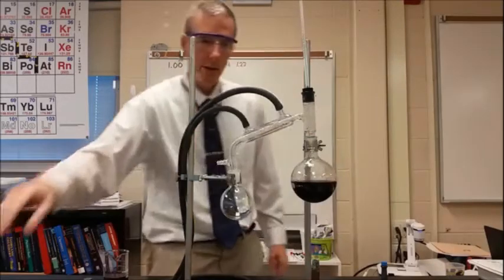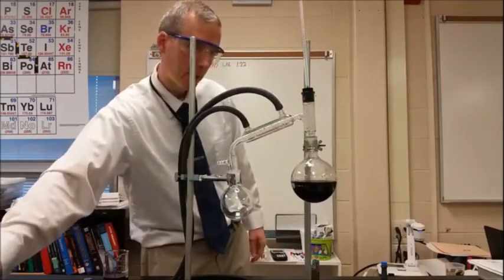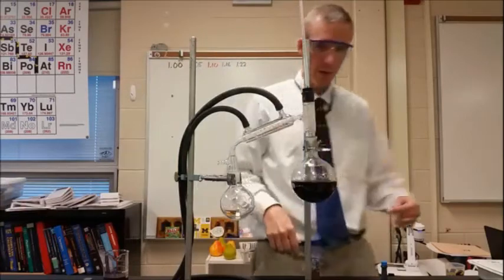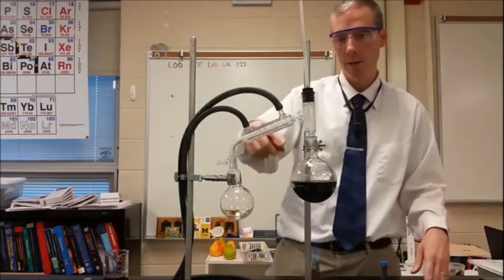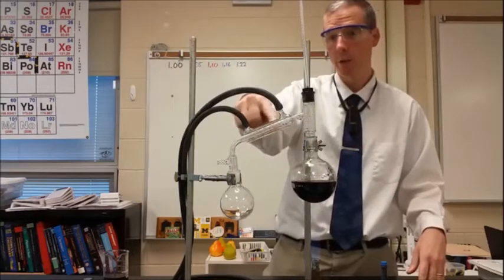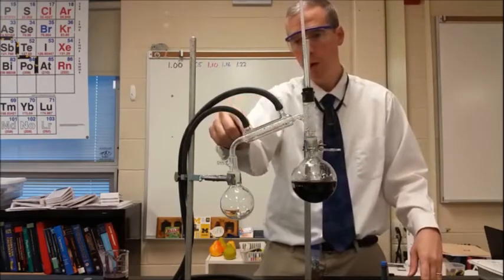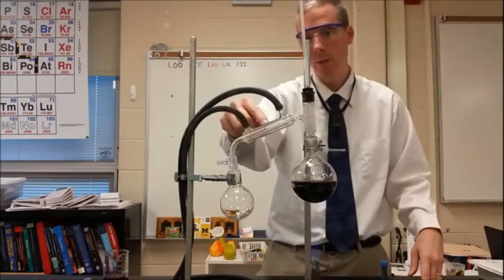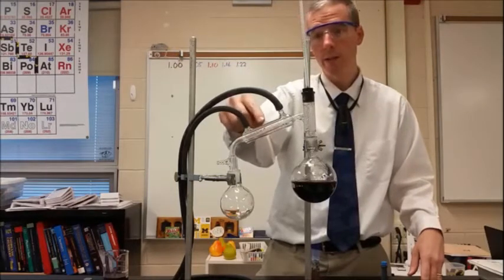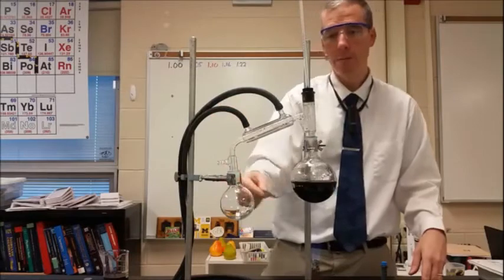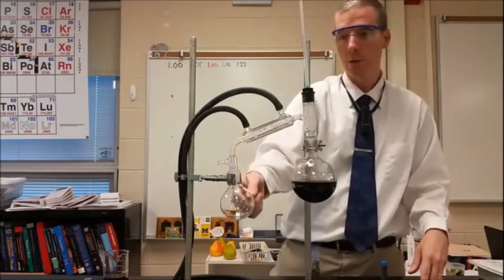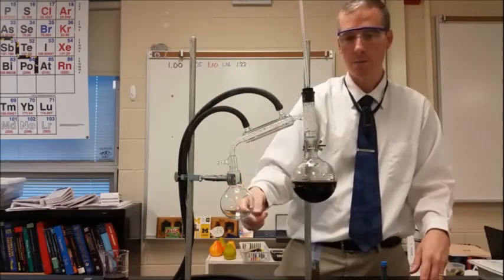And what's going to happen is as this gets warmer and warmer in here, it's going to start to turn more and more into steam. That steam is going to come up here, and when it hits this particular part of tubing, we have water running along the outside of the tubing that's going to cool down that steam and cause it to condense into liquid water over here, and then eventually we'll see that dripping start to come out through here.